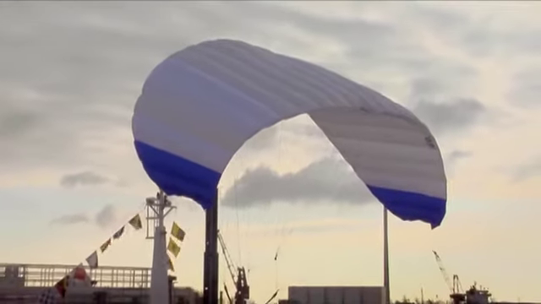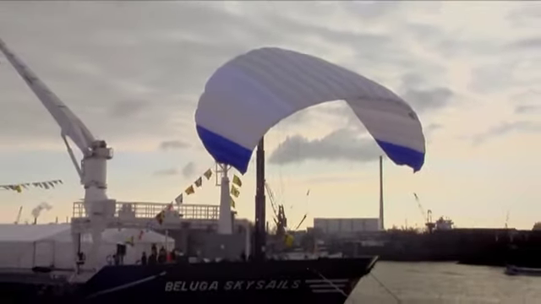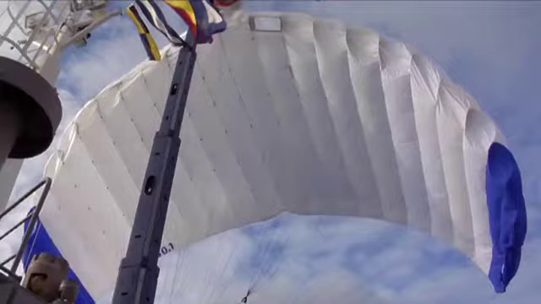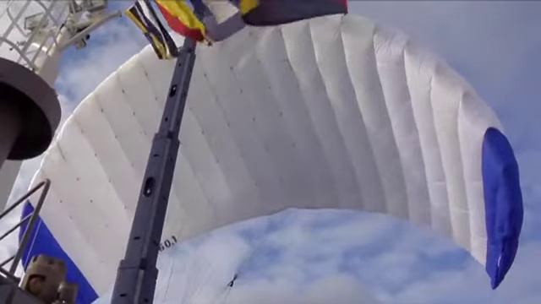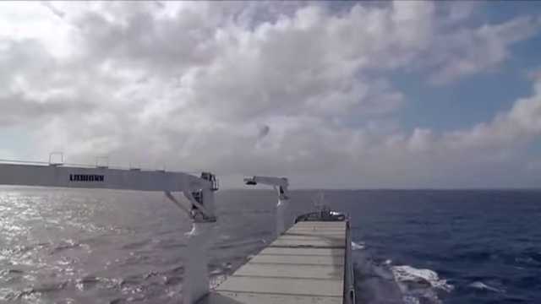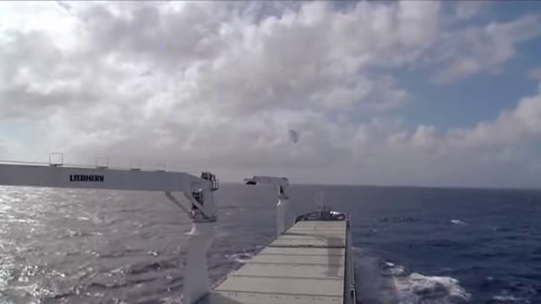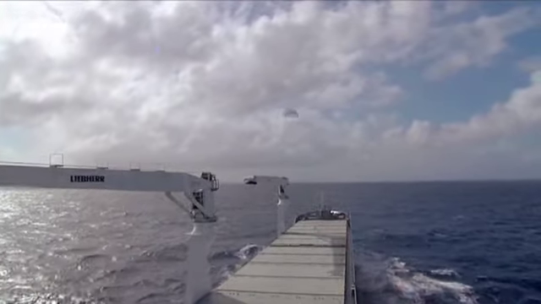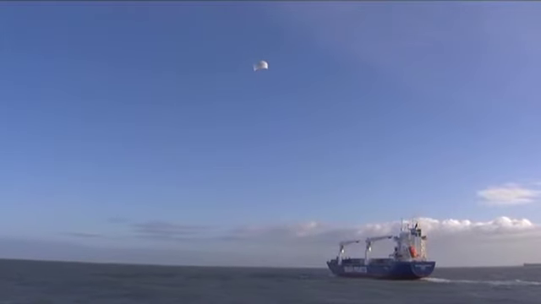My name is Henning Kühl. I'm an industrial engineer at SkySails GmbH. SkySails is a company that develops and produces wind propulsion systems for modern cargo ships, which consist of large towing kites that use the power of the wind to propel ships and thereby save fuel.